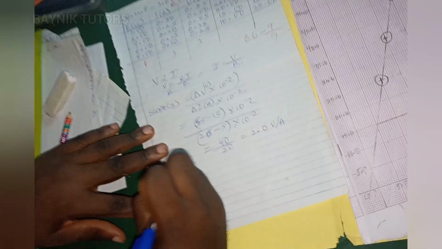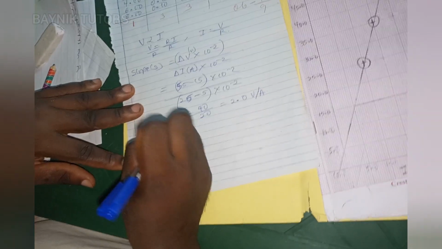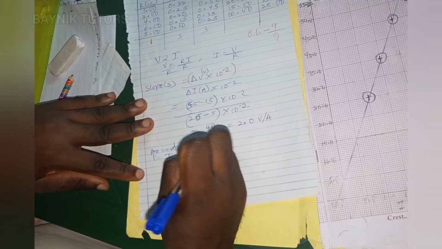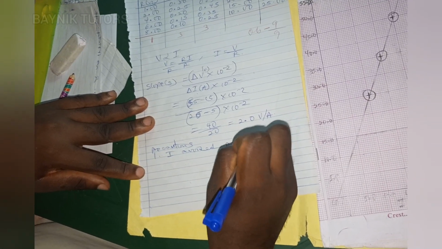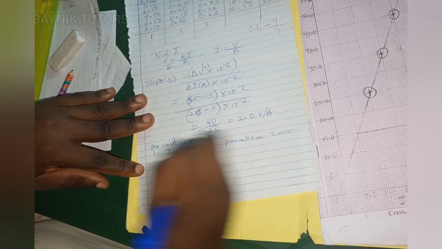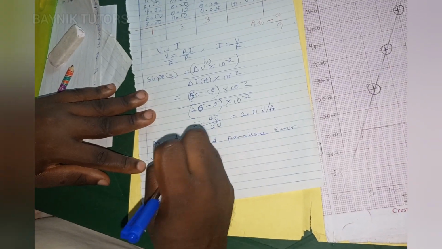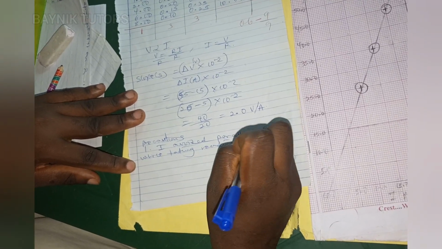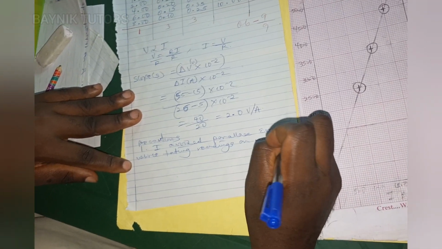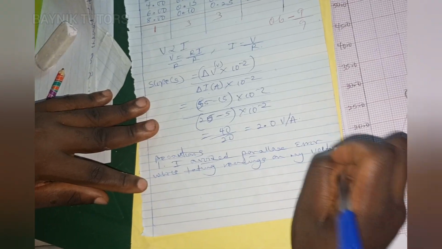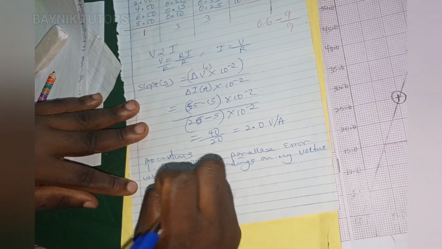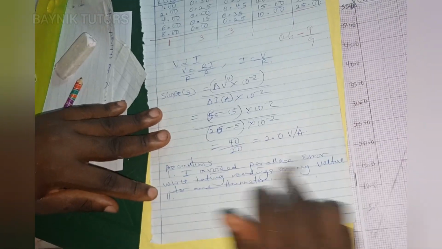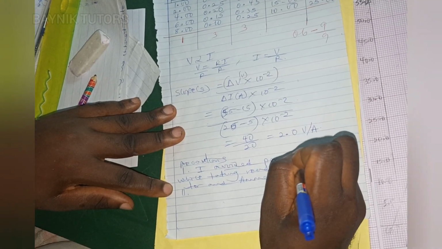So in our precautions, part of our precautions, we say I avoided parallax error while taking readings on my voltmeter and ammeter. It has to be in past tense. Parallax will be spelled PARALLAX.